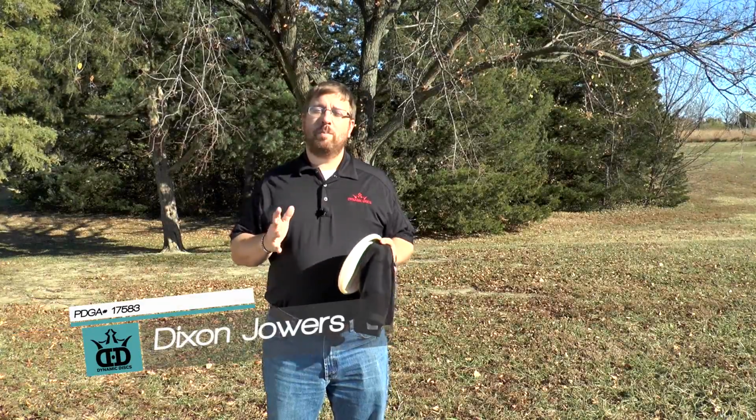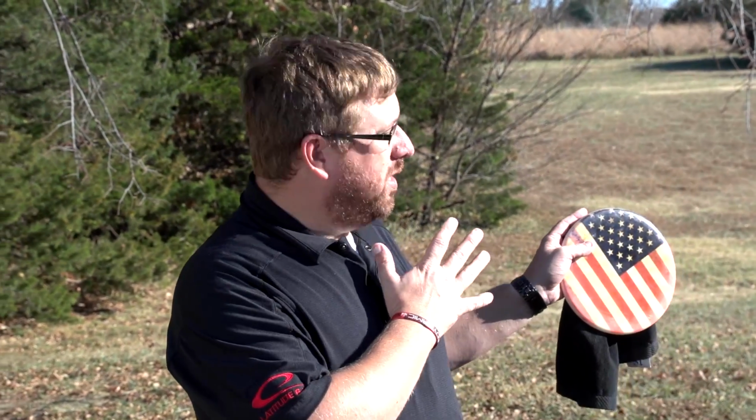Here we are back with Back to the Basics number 2. If you remember, last time we talked about the drive. Well, we've come off of the tee box, we've come up to where our drive landed, and so now it's time to talk about the approach shot. There's a couple of different things that you have to keep in mind. Number one, because we're going to a very specific spot, the basket here, where we land is super important.